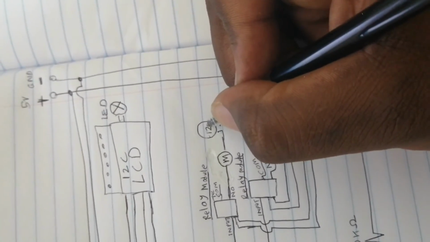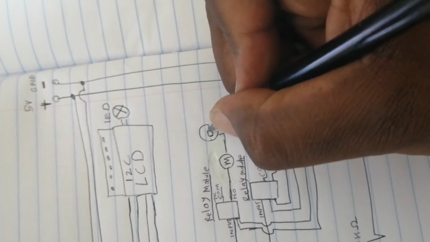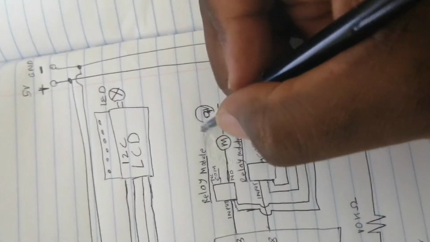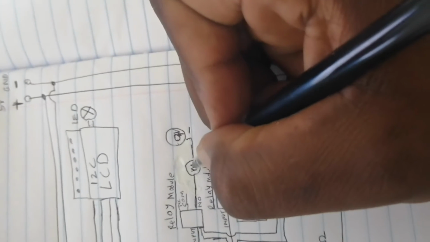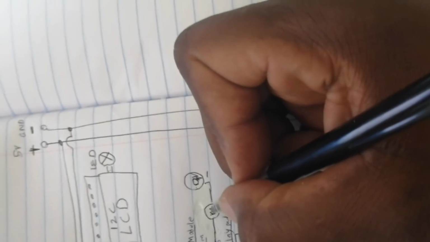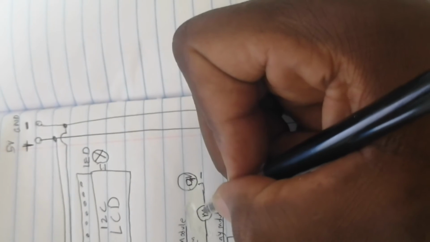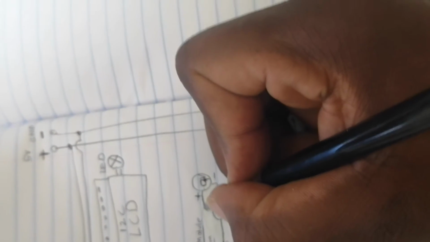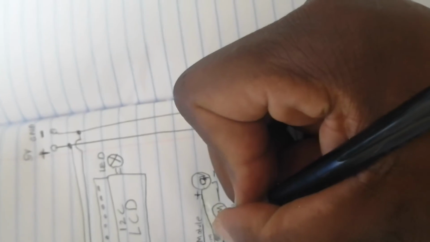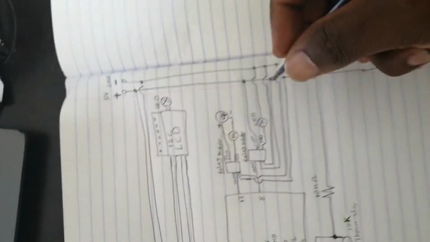I'm using a 9 volts external supply, because my motor draws too much current. So it will just depend on your motor. If it needs 5 volts, then you use the 5 volts. Mine requires more than 5 volts, so I just use the 9 volts. Then the positive leg of the battery just goes to the common leg of the relay. Basically that's the connection.